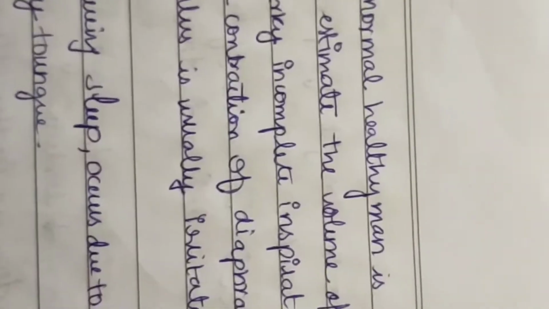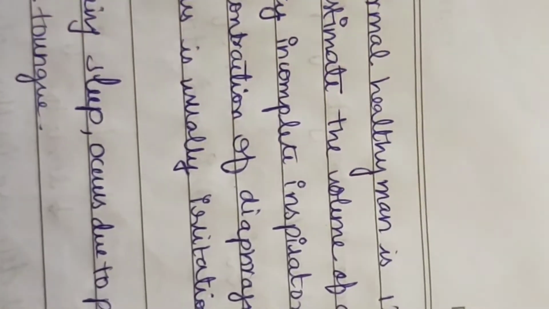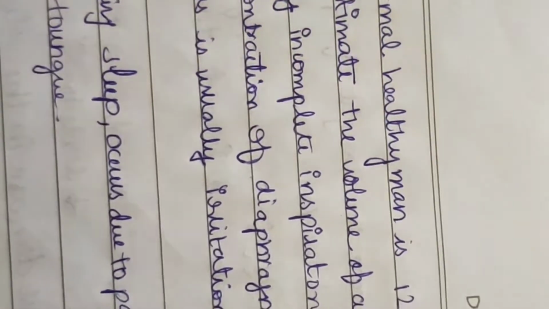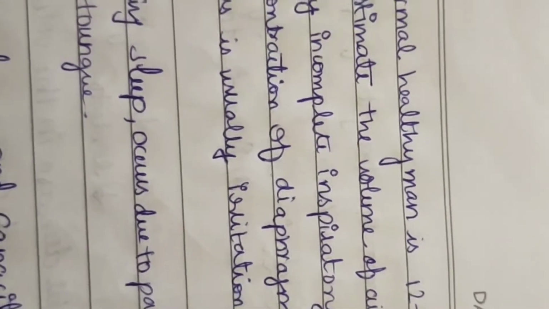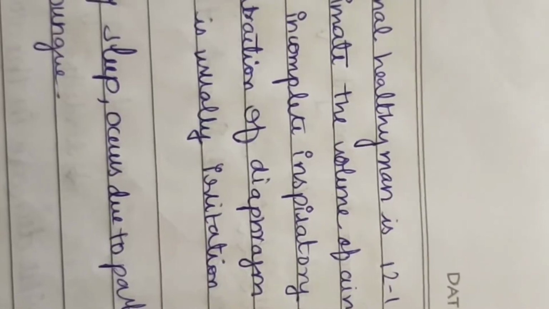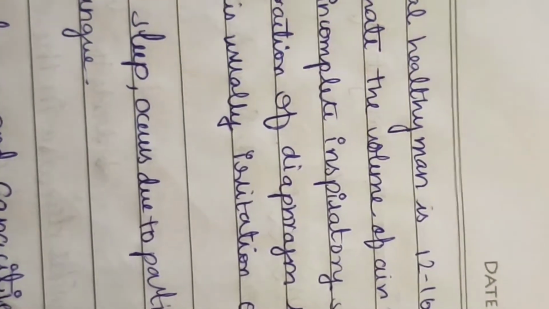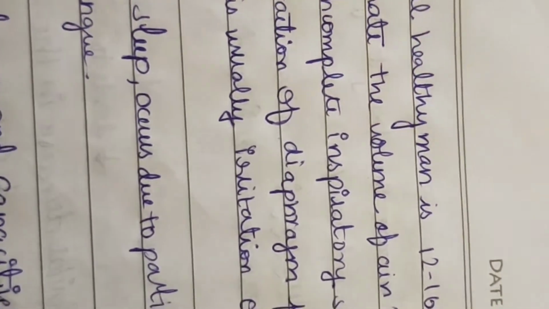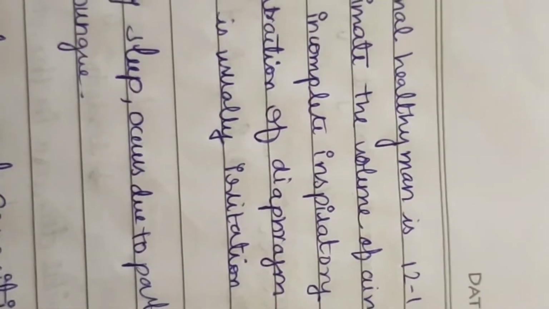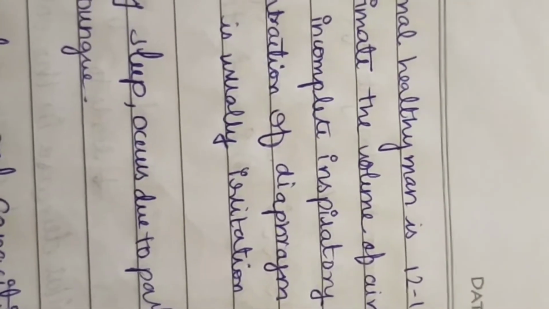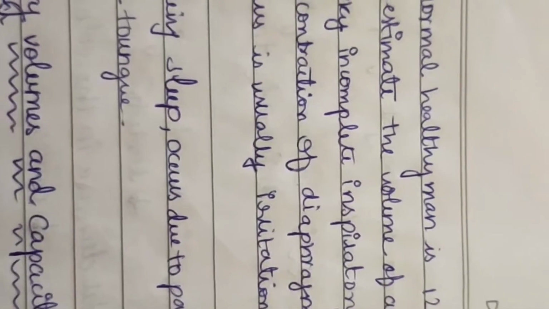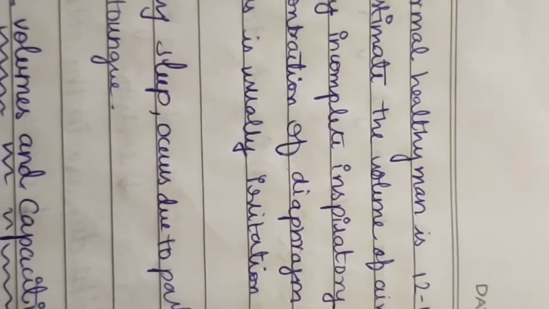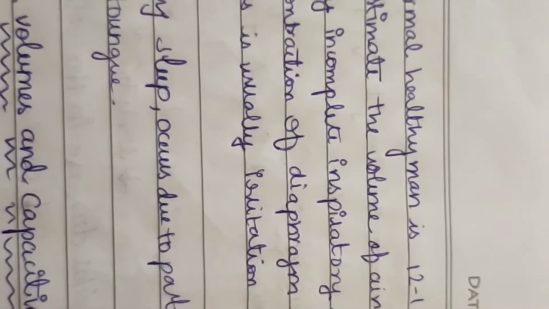Rate of breathing in normal human man is 12 to 16 times per minute. Spirometer is used to estimate the volume of air in breathing. Hiccups is a sharp, jerky, incomplete inspiratory sound which comes due to the sudden spasmodic contraction of diaphragm followed by sudden closure of glottis. The stimulus is usually irritation of sensory nerve endings of the digestive tract. So we get the sound. And snoring is a sound during sleep that occurs due to a partial blockage of upper respiratory tract by tongue.